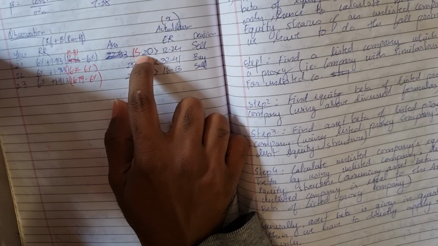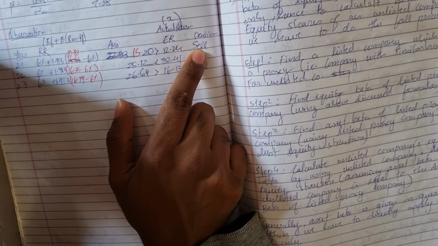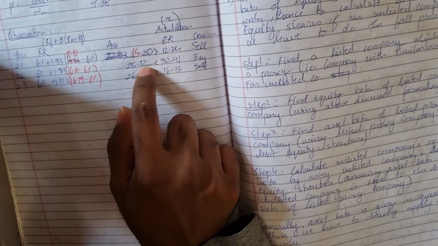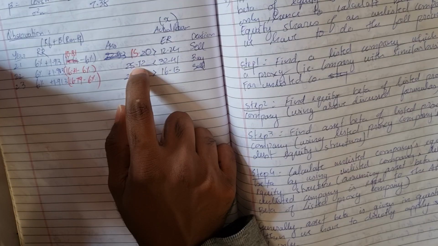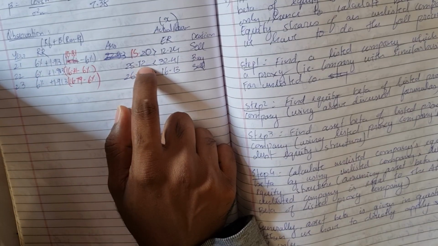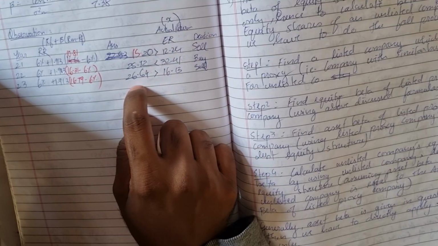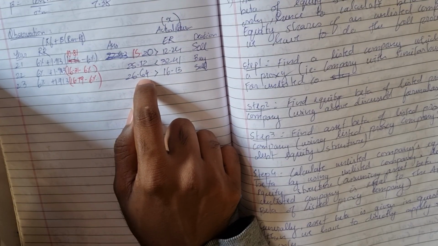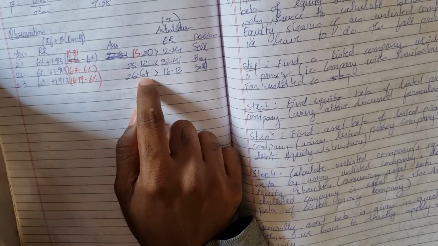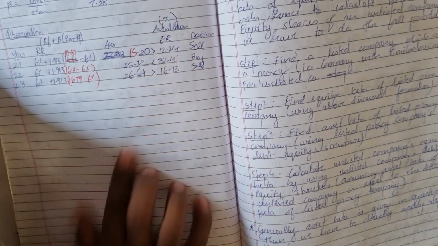Since we are expecting more, we are requiring more, so we will sell. It is overvalued, so we will sell. Next, 25.20 was my required rate of return, and 32.41 was my actual rate of return, so we will buy it. Next, 26.64 was my required rate of return, but I'm getting only 16.13 in the market, so I will sell it. So this was the decision.